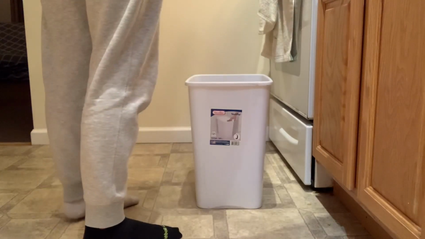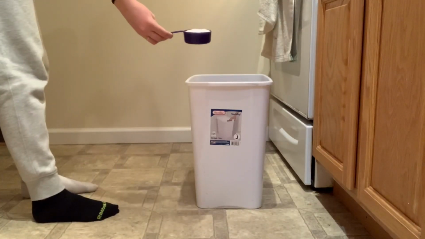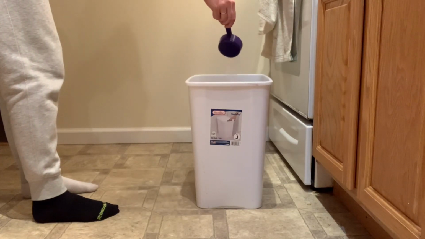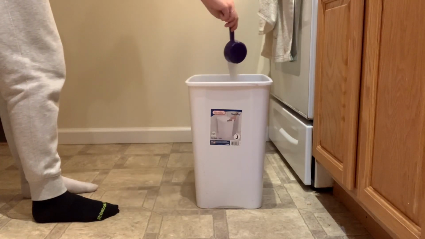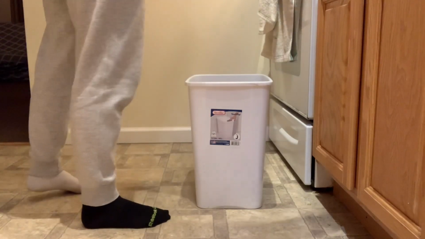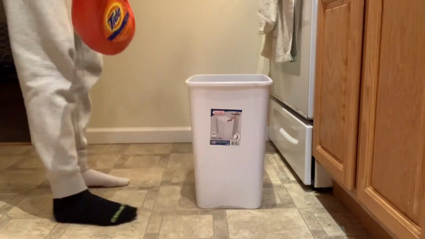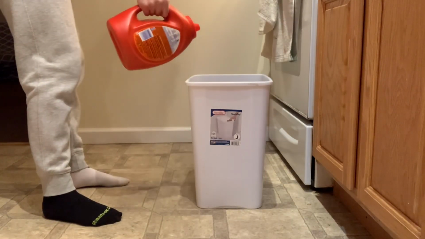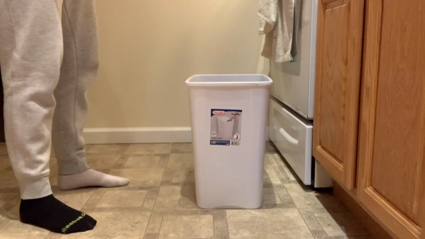And then next I'm going to add 1/2 cup of salt. And then the final touch is that they recommended adding about 1 teaspoon of clothing detergent. So I'm just going to throw this in, just like that.